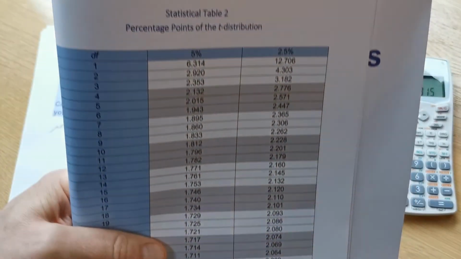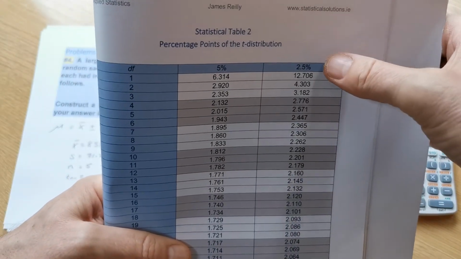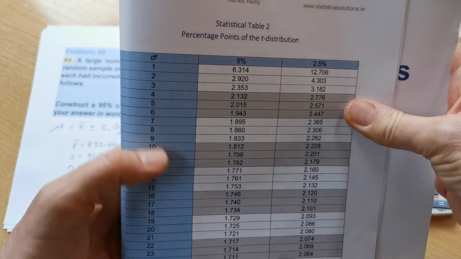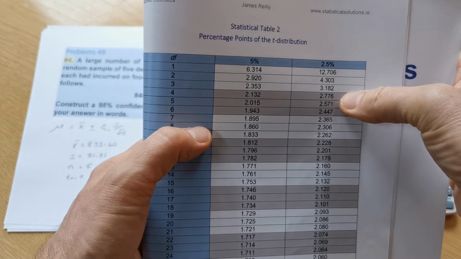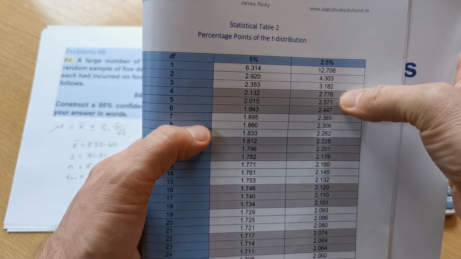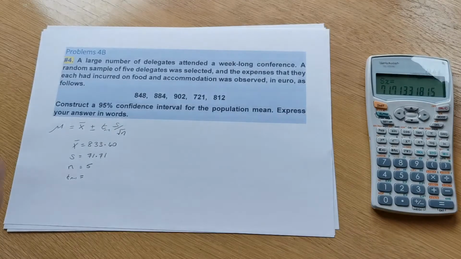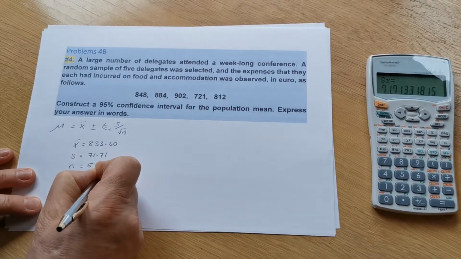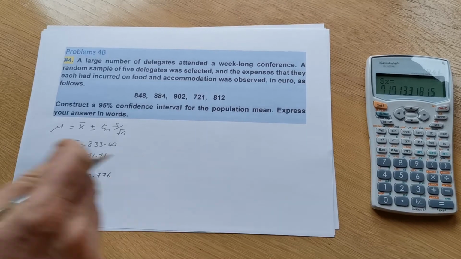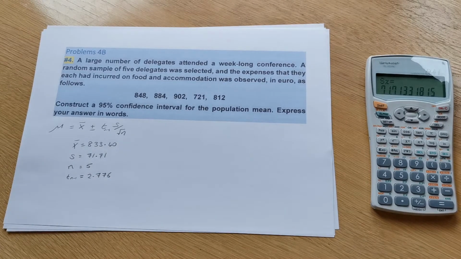So when we go to the tables of T, we look in the 2.5% column, in the row for 4 degrees of freedom, and we find that the value we require is 2.776. 2.776 is the value of T. That will provide us 95% confidence for a two-sided confidence interval.